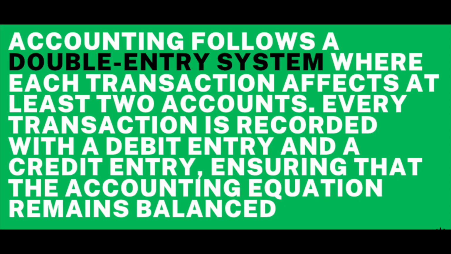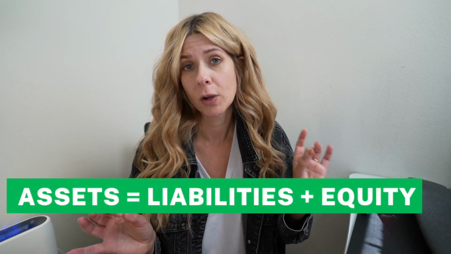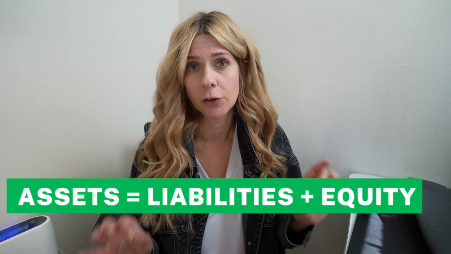Accounting follows a double entry system where each transaction affects at least 2 accounts. Every transaction is recorded with a debit entry and a credit entry, and this ensures that the accounting equation remains in balance. And remember, if the accounting equation is not in balance, you need to investigate your variance and correct immediately. So you might say, Casey, what's a debit and what's a credit?